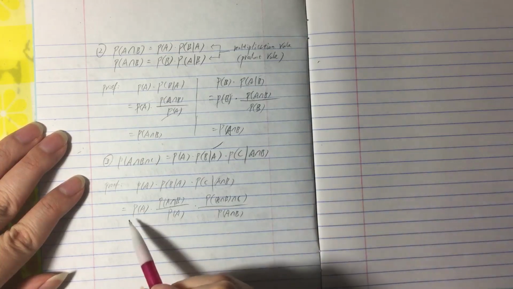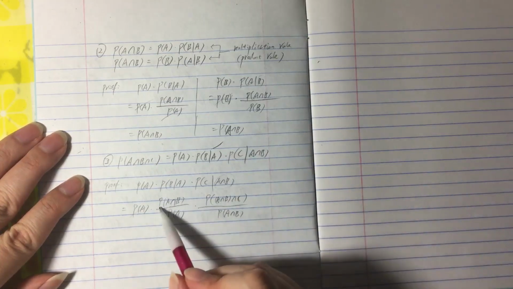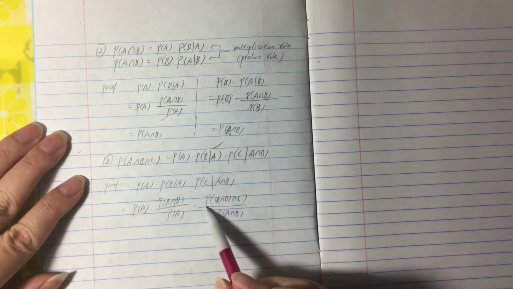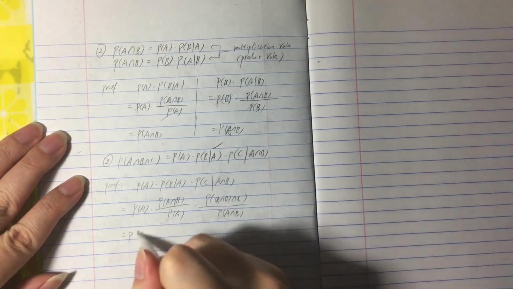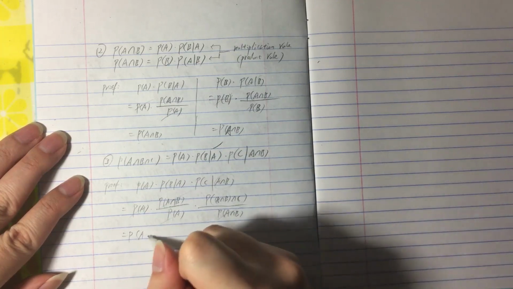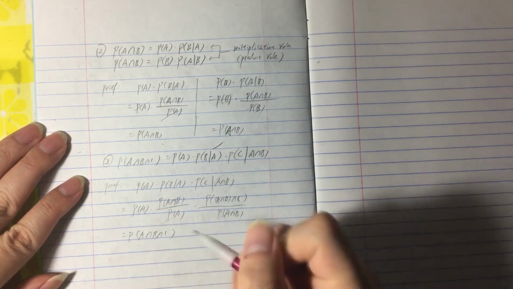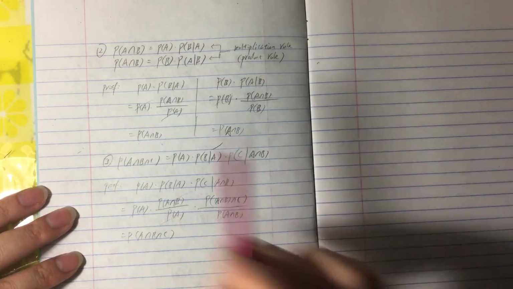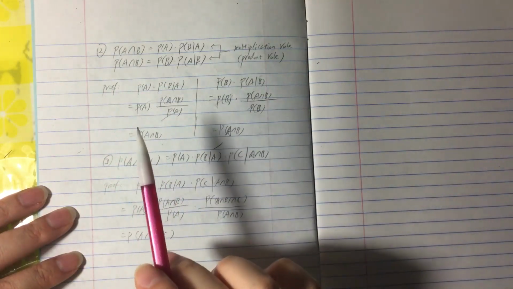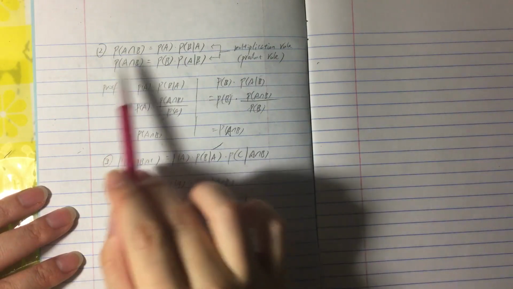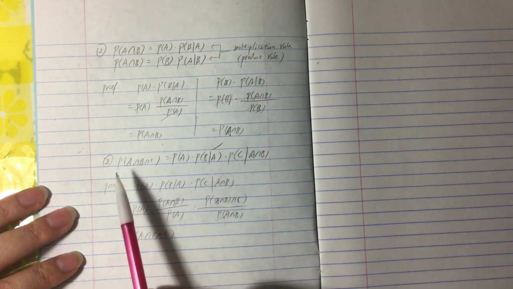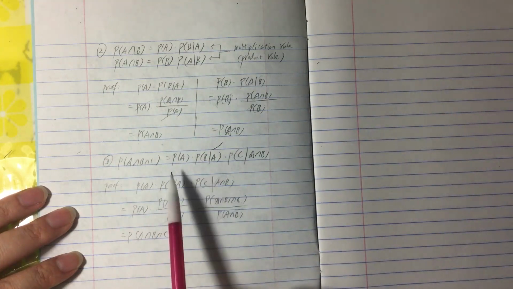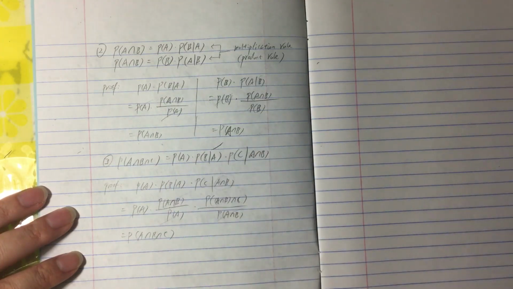Then here we can cancel the probability of A, and cancel the probability of A intersection B. What's left is the probability of A intersection B intersection C. Here in the theorem, the second and the third statements are called replication rules of probabilities. In the second statement, we can write the intersection of 2 events as a product of 2 simpler probabilities. And in the third statement, we can write the intersection of 3 events as a product of 3 simpler probabilities.